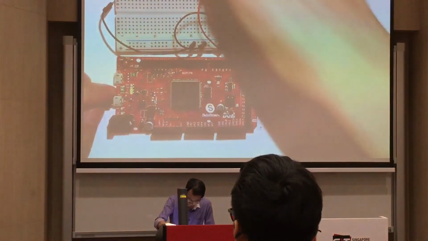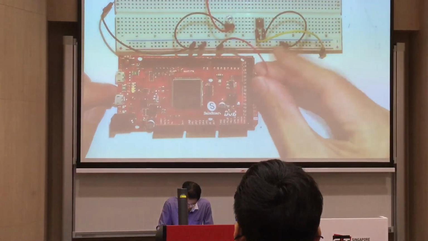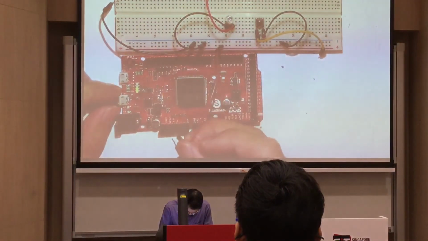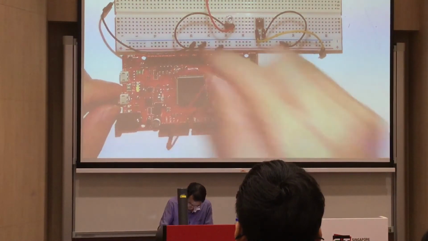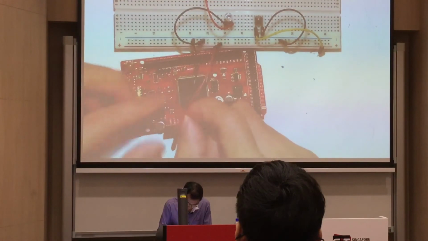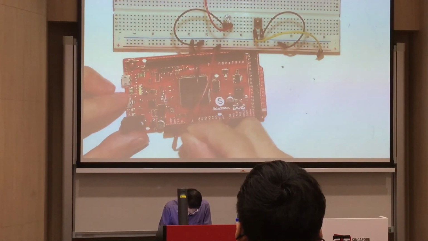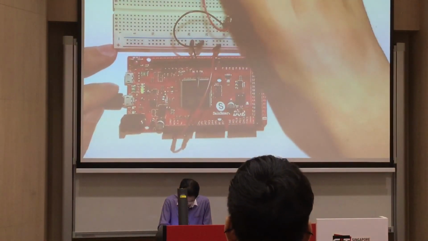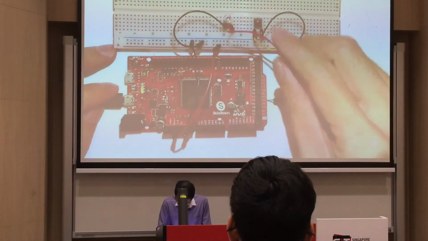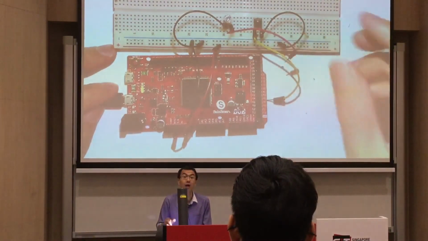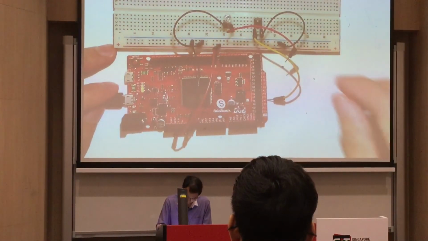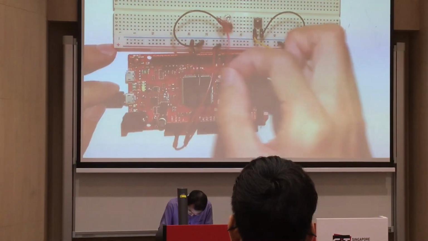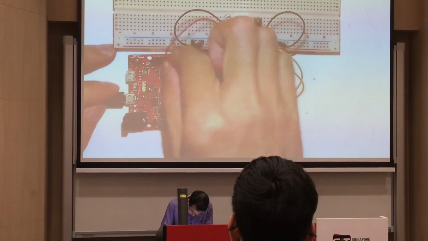The red wire I reserve for 3.3 volt and the black wire for the ground. For the LED I use pin 10, so I just need to connect this wire to pin 10 here.